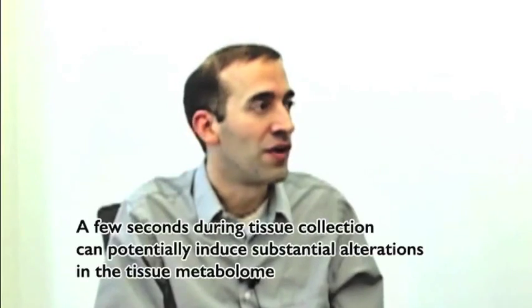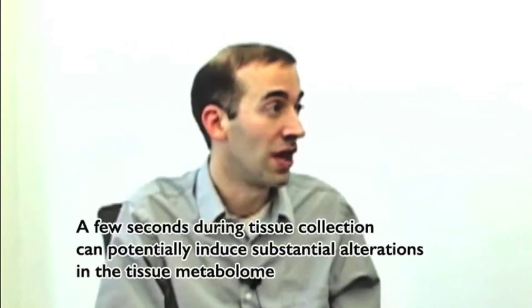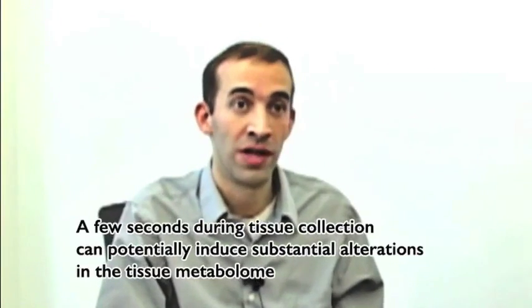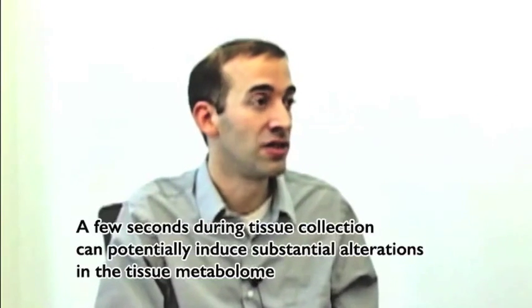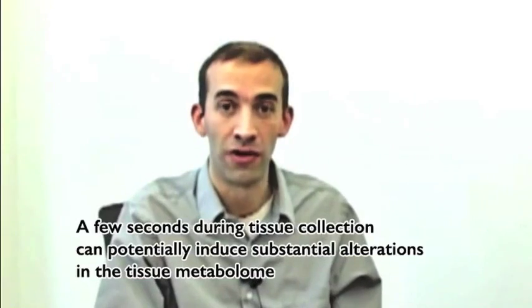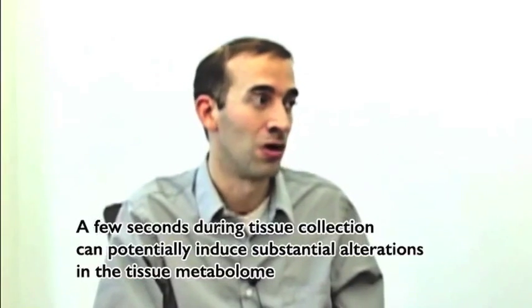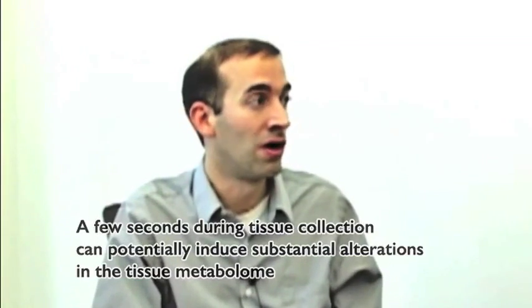What are some of the most important considerations for tissue collection for metabolomics in animals, like rats and mice? Sure. So the metabolome is an incredibly dynamic entity. Just a few seconds of alteration caused by something that you might do to collect tissues, like performing surgery or a cessation of blood flow, is enough to potentially induce very substantial alterations in the tissue metabolome. So these are things we need to be aware of in a tissue metabolomics experiment.